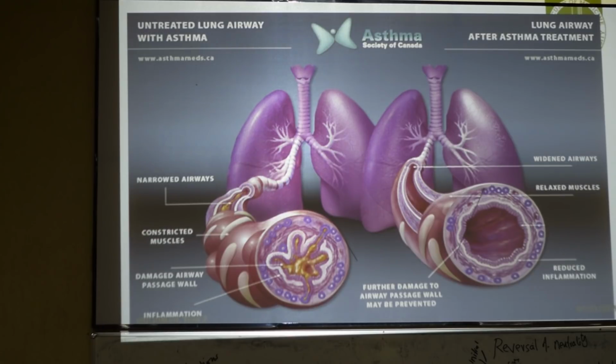So that reversibility is this. You can see here, on one side is an untreated lung airway with asthma, and on the right side is the lung airway after asthma treatment. You can see a very clear difference: here the airway is totally blocked or obstructed with mucus, with narrowing of the lumen, and with a thick wall. After the treatment, what happens? The lumen is back, it's now patent, the wall has slightly reduced in thickness, and the smooth muscle constriction has been reversed. So this reversal is a key feature of bronchial asthma, as long as the remodeling has not taken place. When remodeling takes place, then this cannot occur.